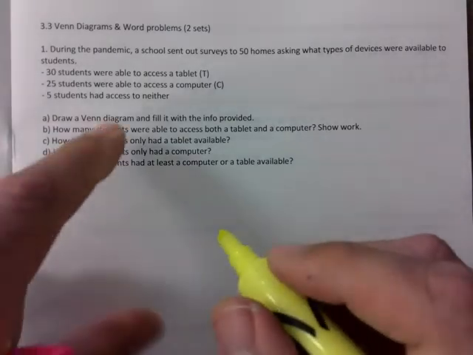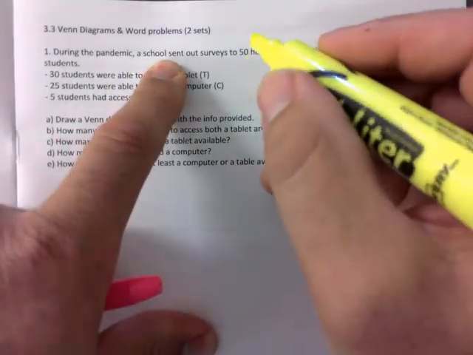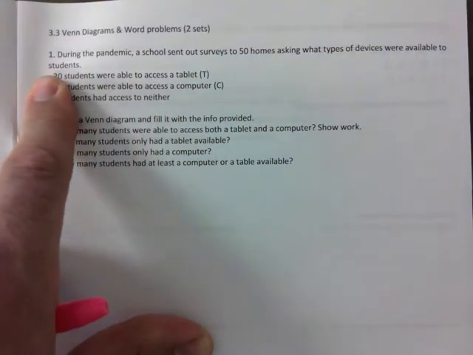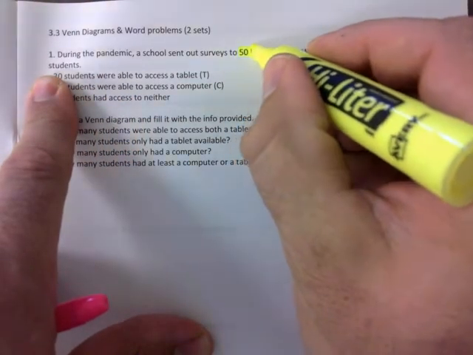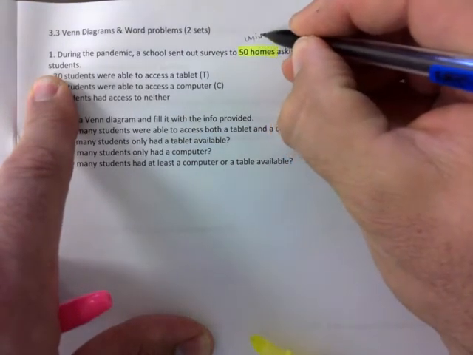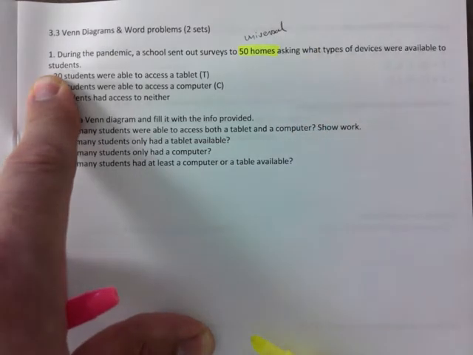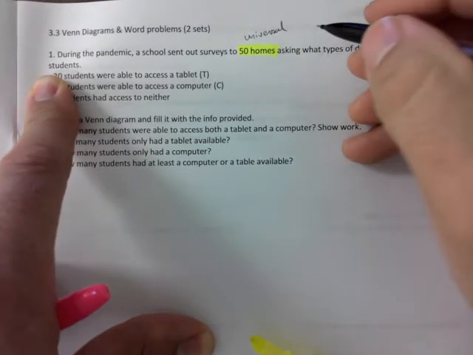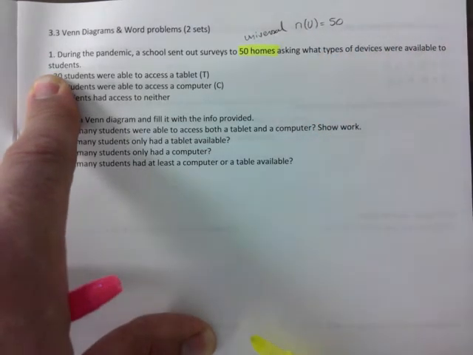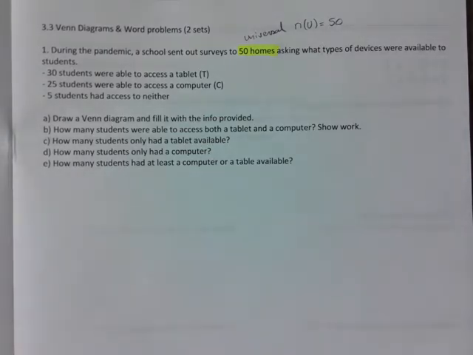During the pandemic, a school sent out surveys to 50 homes asking what types of devices were available to students. That right there, 50 homes, is your universal set. That is all. Everything else that follows is drawn from those 50. So the universal set has 50 families, homes in this case, in it. So there you go. That's setting the stage. Most often that's going to be the case.